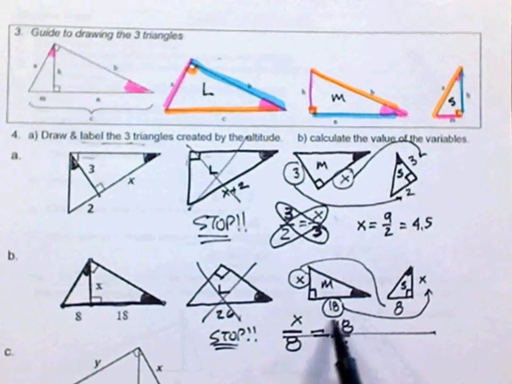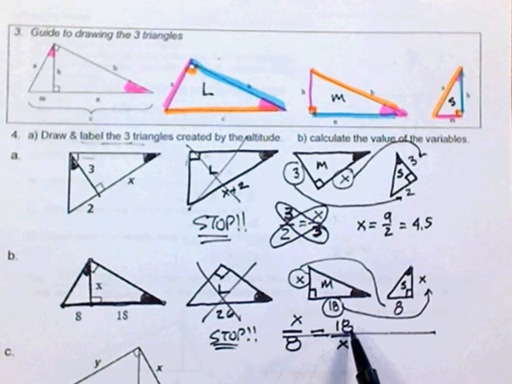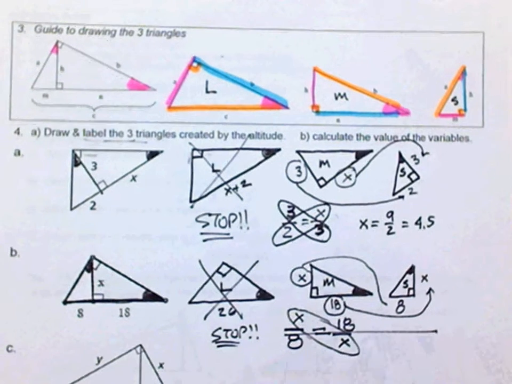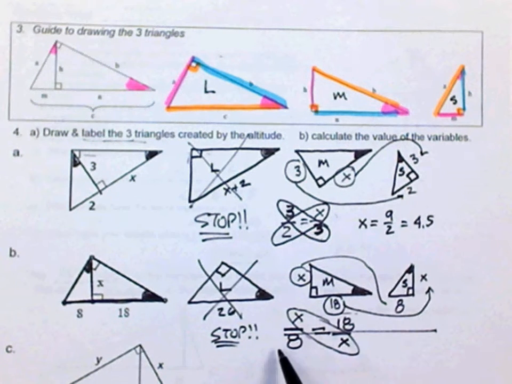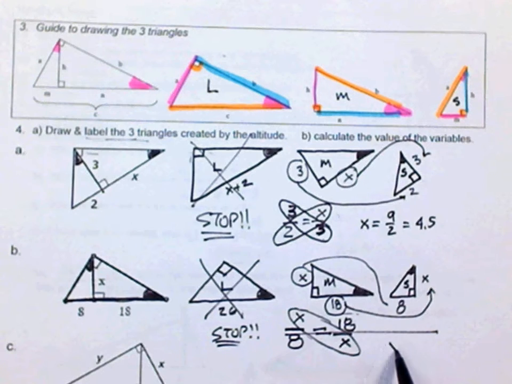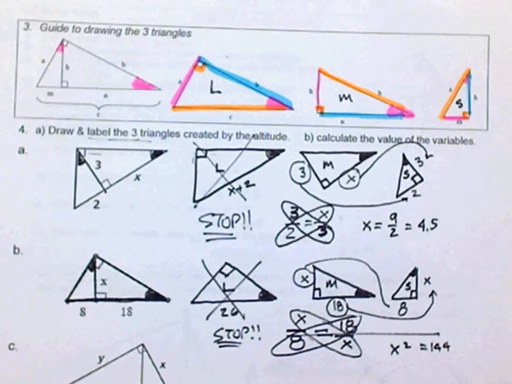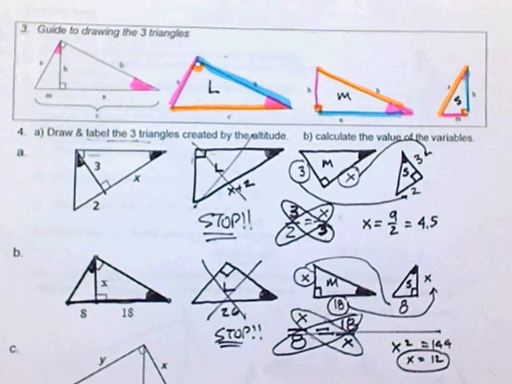We've got a cross product of 8 and 18, and another one, x and x. Remember, if one of these is the exact same thing, then that's almost a certainty that you've set it up right. So in this case, we'll do x times x, which is going to give us x squared, and that's going to equal 8 times 18. 8 times 18 is 144. We solve this by taking the square root of both sides. This would mean that x equals 12, and we're done.